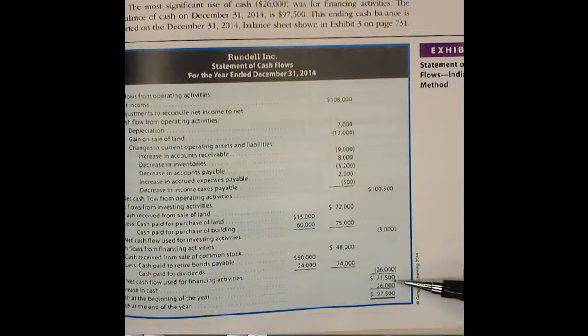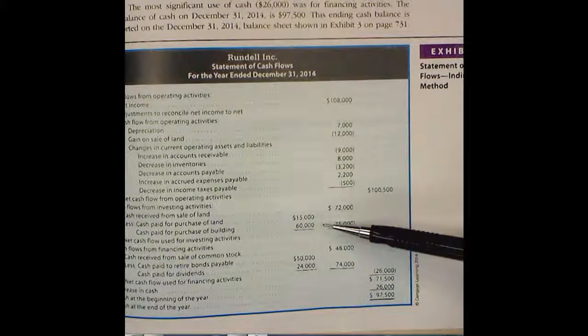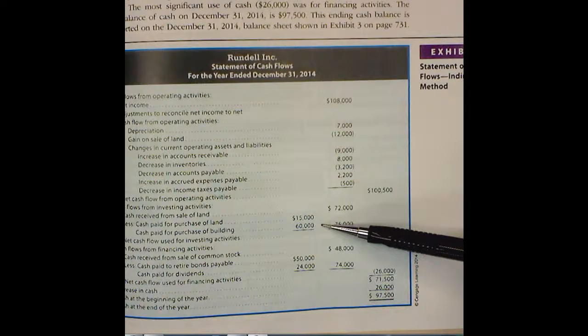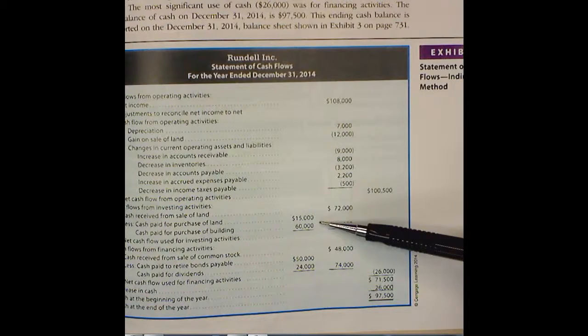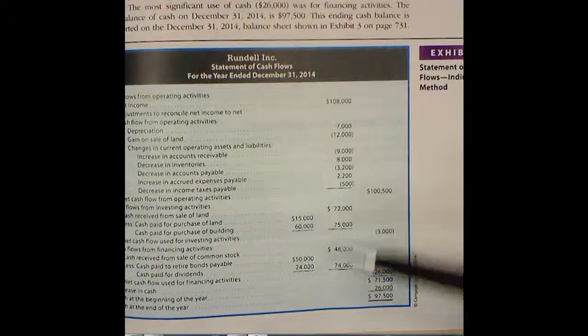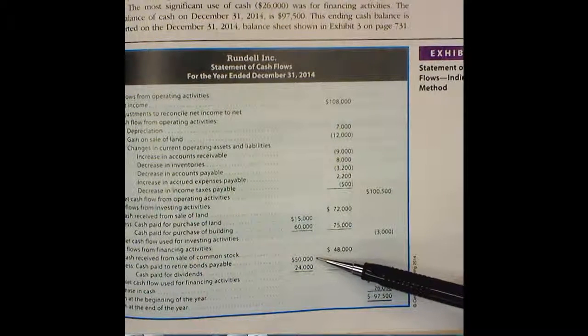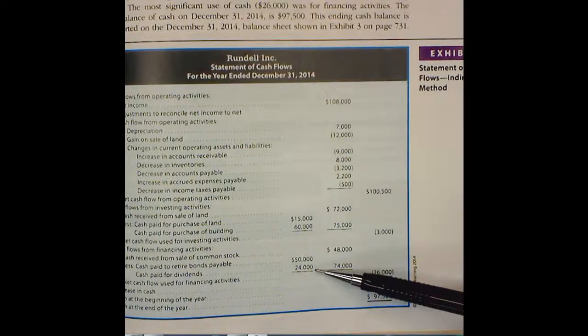So in seeing that cash only increased $71,500 compared to the increase in net income, the owner won't be as upset, because the owner will see a large portion of the cash payment went for the purchase of productive land and buildings, and that there was a sizable reduction in risk from the retirement of bonds, and that the owner was taken care of because the owners would have received dividends.